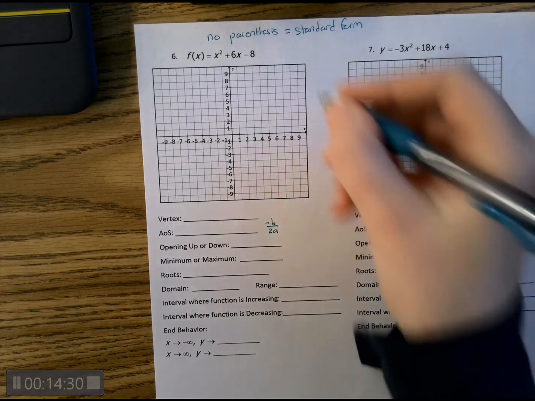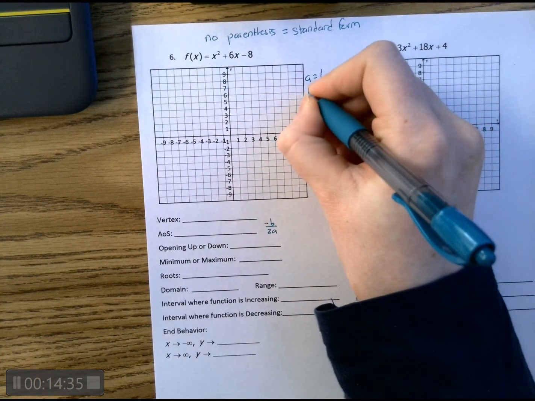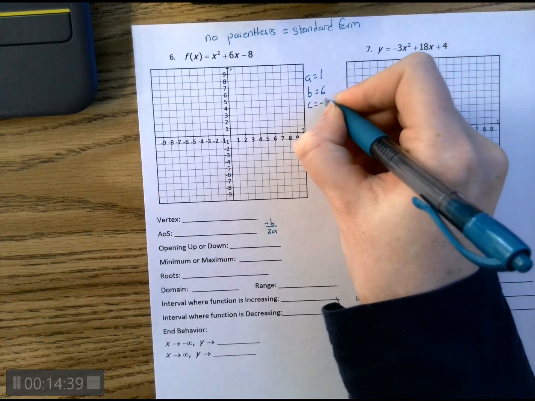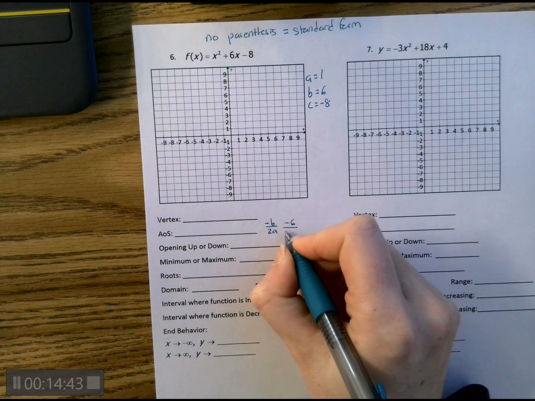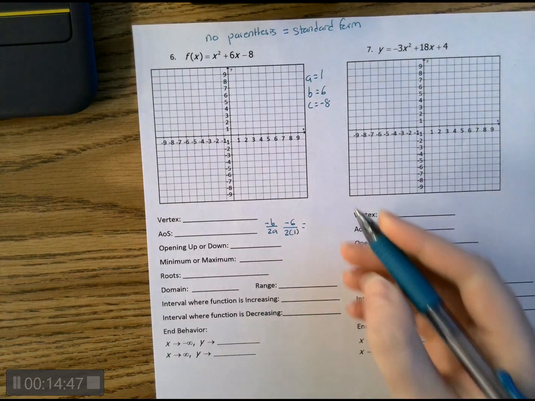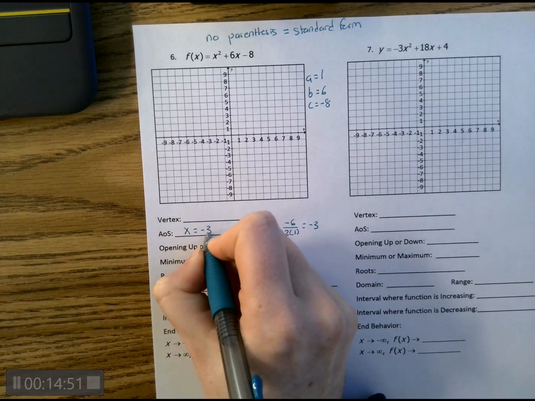So you might want to list out what your a, b, and c are. So our a is 1, our b is 6, and our c is negative 8. So I'm going to have negative b, which is 6, over 2 times our a, which is 1. So that's going to give us negative 6 over 2, which is going to give us negative 3.